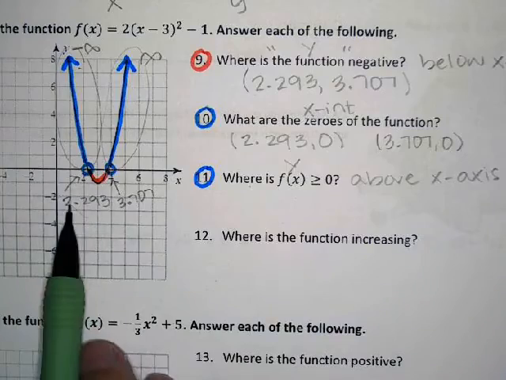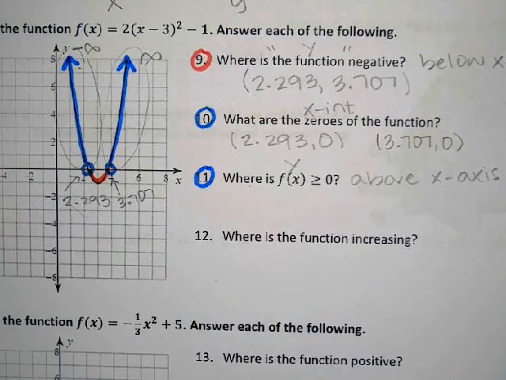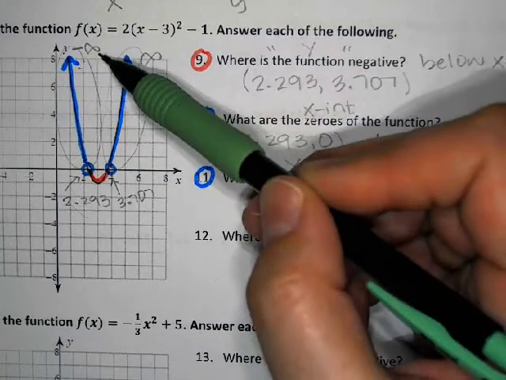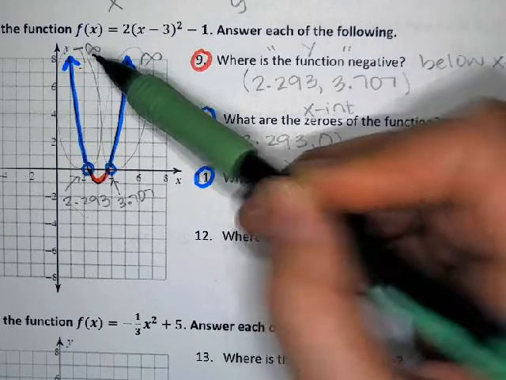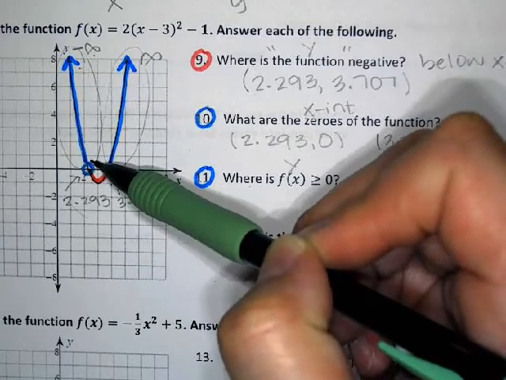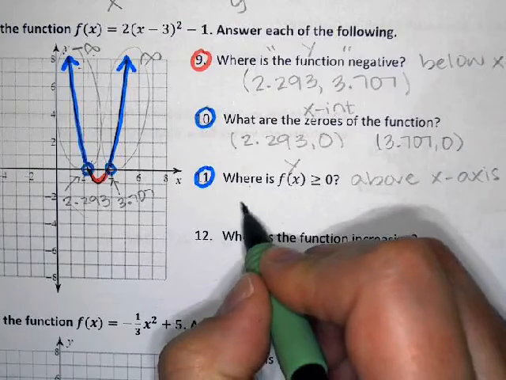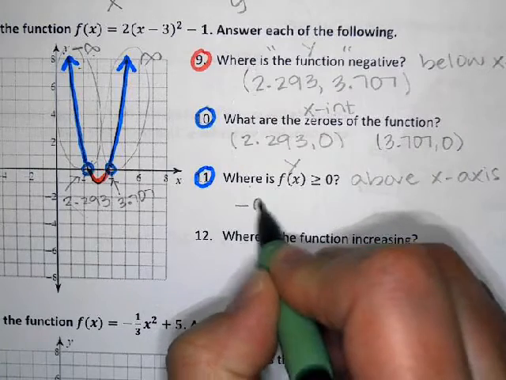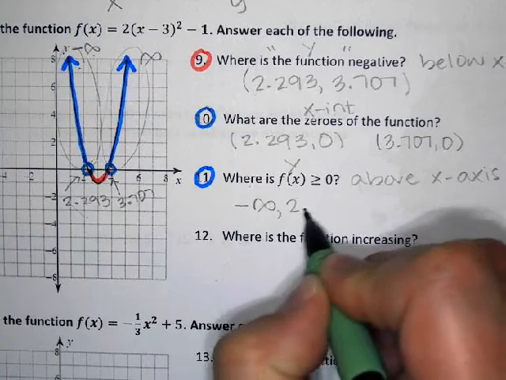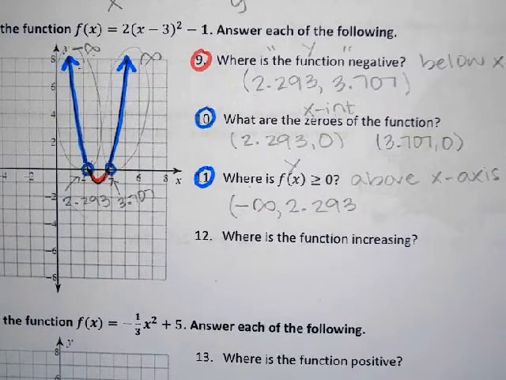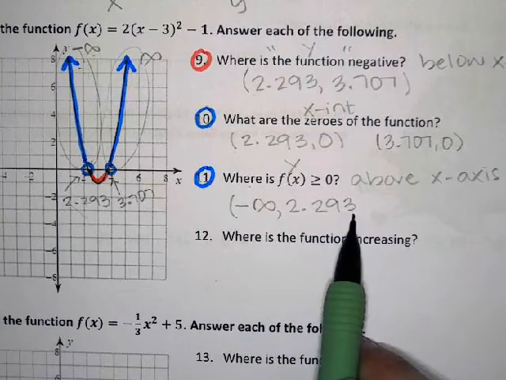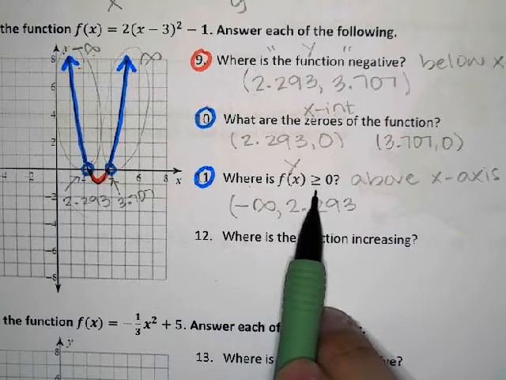Okay? So for our first answer, we're going to say that the y value is positive from negative infinity all the way to the x-intercept, okay? So I'm going to say the first answer is negative infinity all the way to the x-intercept. So we know that the infinity always gets a parenthesis. You can never actually have infinity because that's not like an actual number you can plug in. Now with the 2.293, we have to think about what they're asking and if we should put a bracket or if we should put a parenthesis.